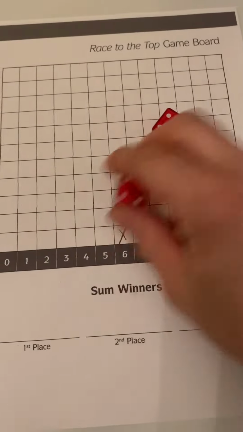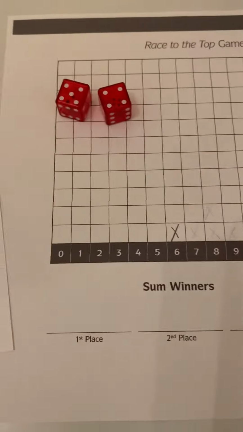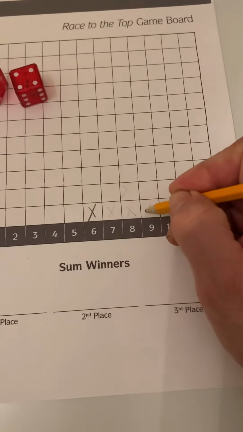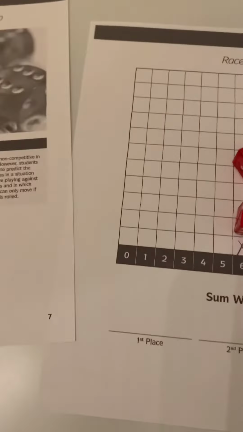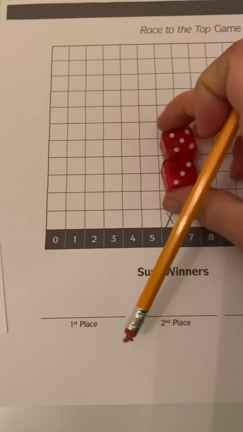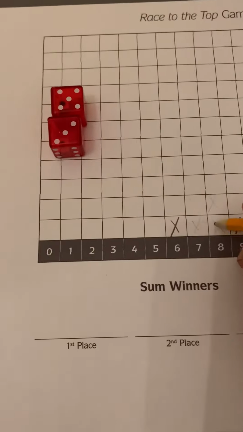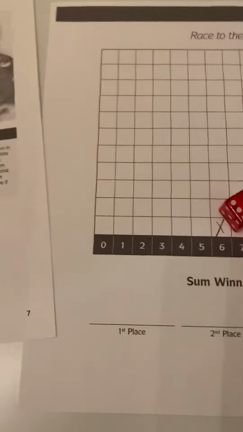Okay, I'm going to do the first 5 rolls with you. My second roll is a 5 and a 4. 5 plus 4 is 9. I take that sum, I go to the 9 column, and I put an X. My third spin is a 5 and a 3, which is an 8. Again, I go to the 8 column and put an X.